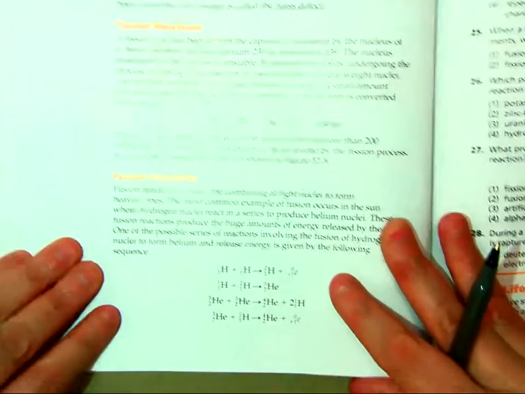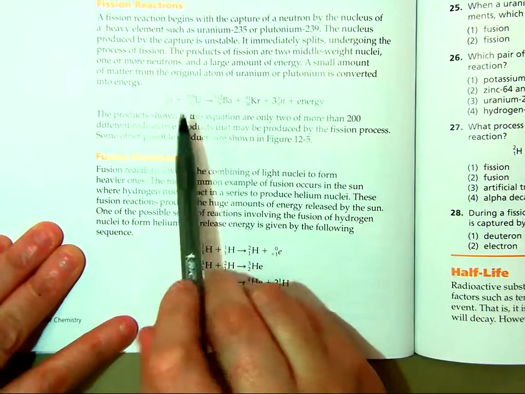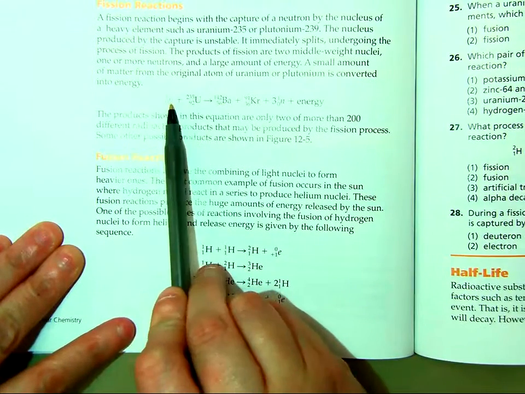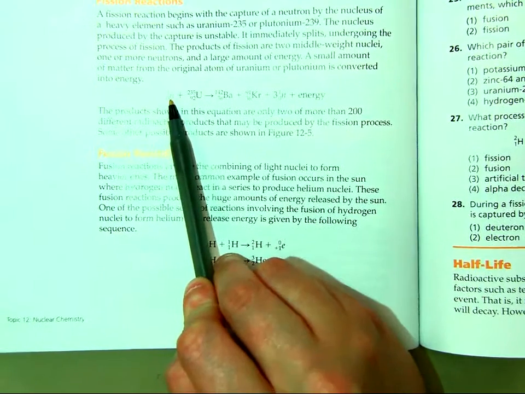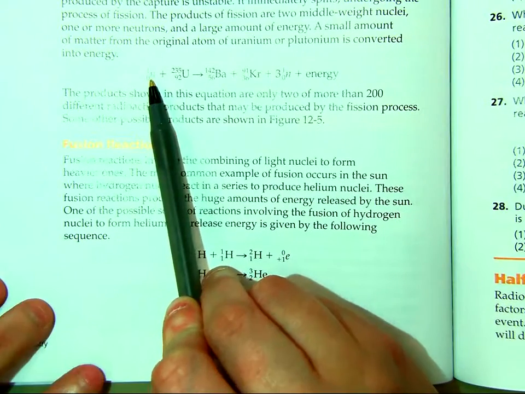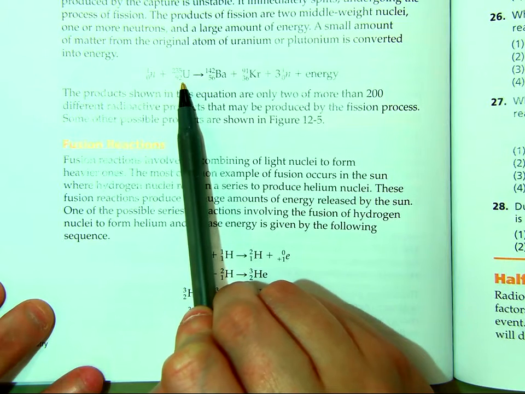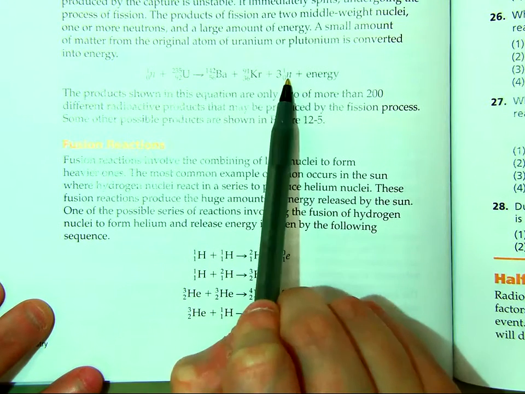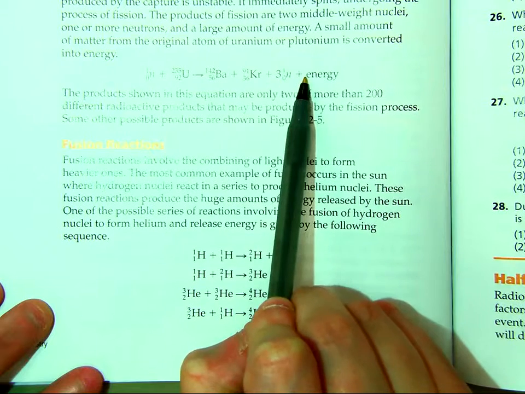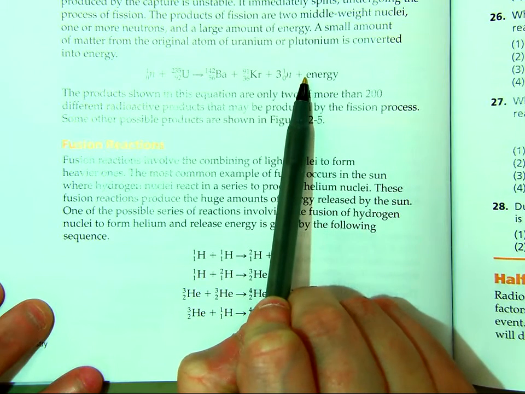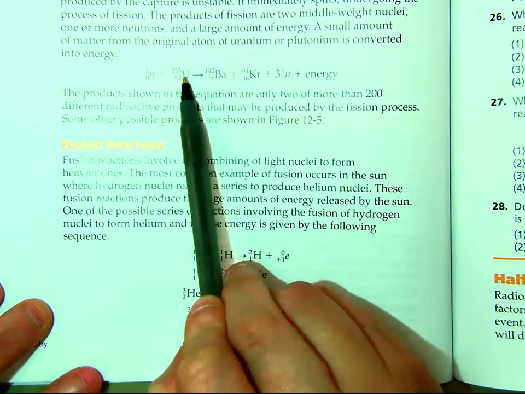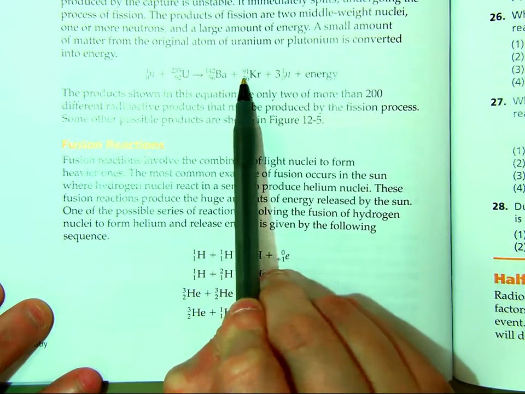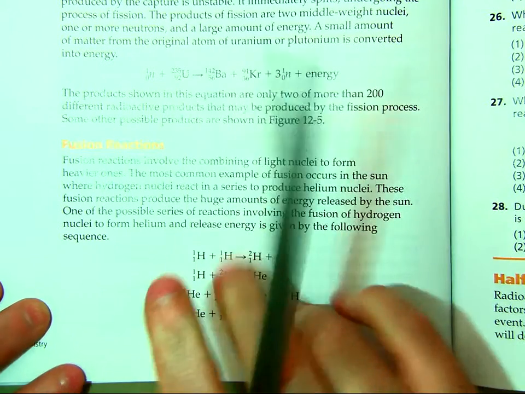Fission would look something like this, where you're taking a particle, in this case a neutron, bombarding it with uranium-235 and creating smaller nuclei. Okay. And again, a bunch of energy. This would be considered fission. You start big, and now you're getting smaller and smaller and smaller.